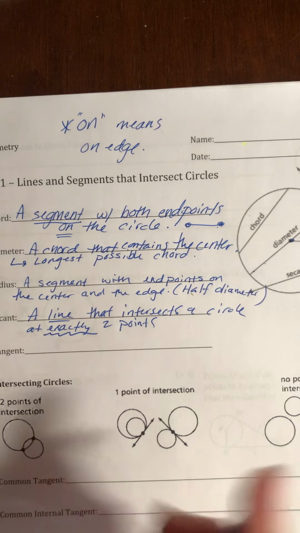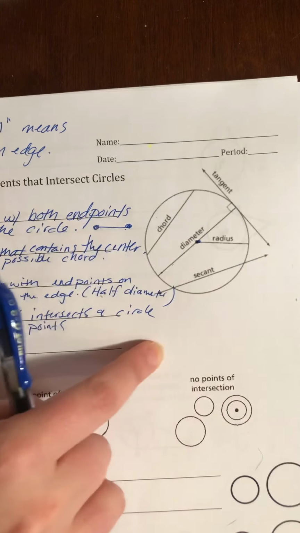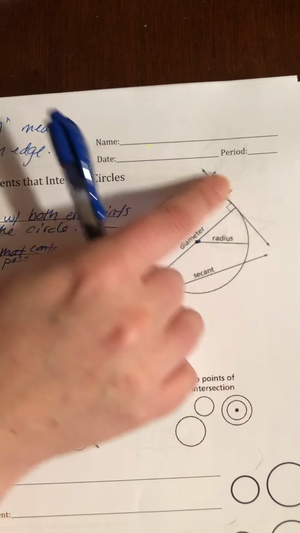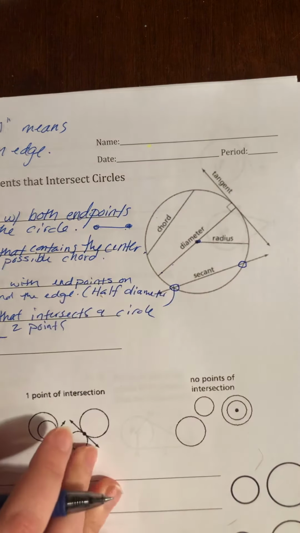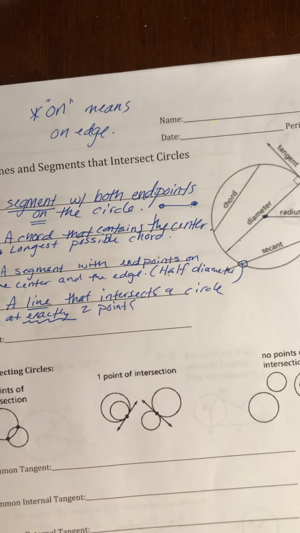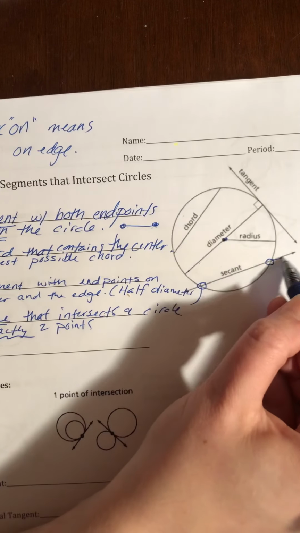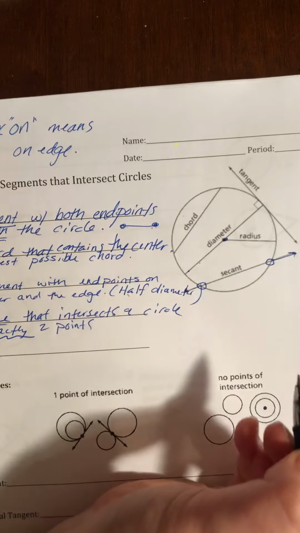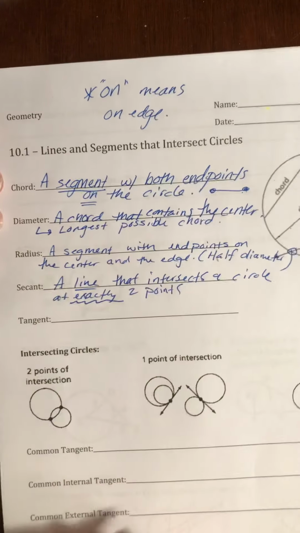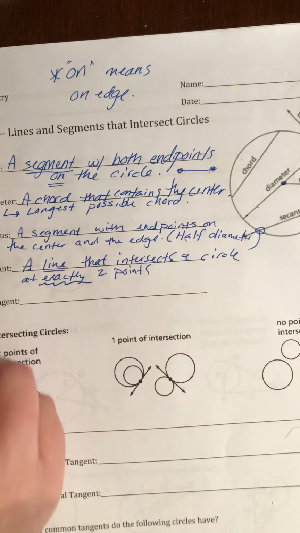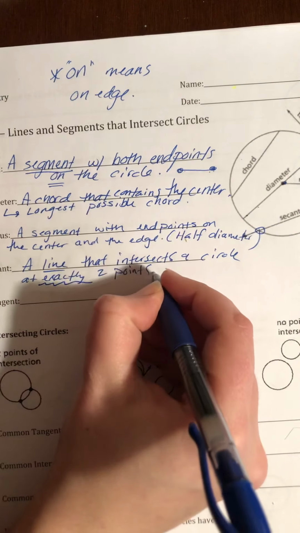Well, if it misses it entirely, it's not intersecting it at all, and it could touch it in one spot and move on. We want it to intersect at 2 spots. The reason that's different than a chord is because it doesn't have endpoints, it's a line, versus a chord is a line segment. So a secant intersects it at 2 points.